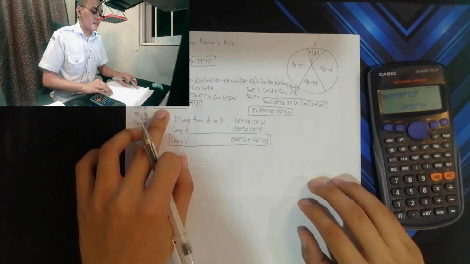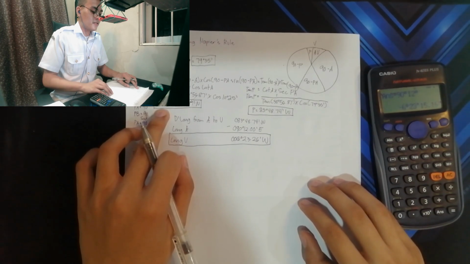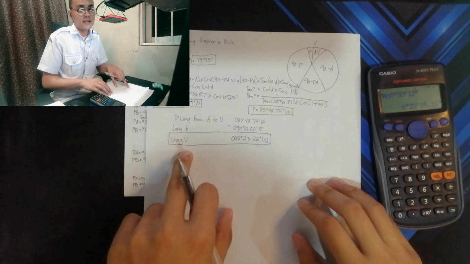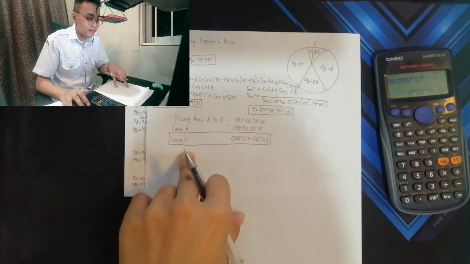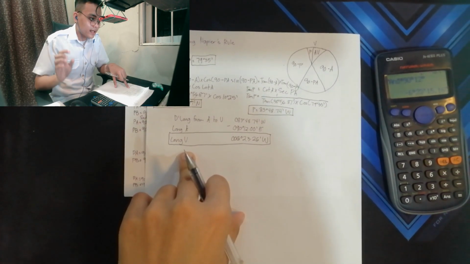Since we've got our latitude of vertex and also the longitude of vertex, let's proceed in getting the GC track.